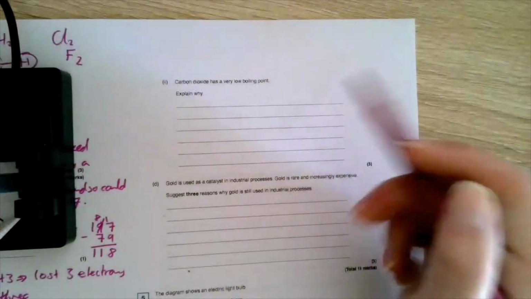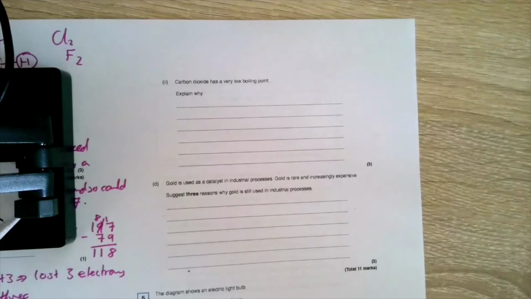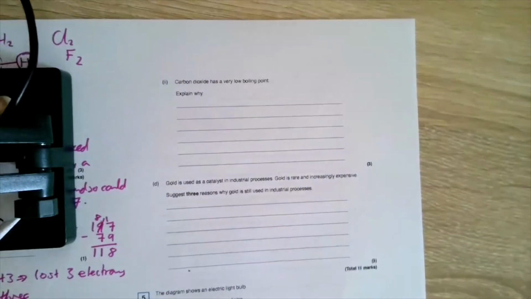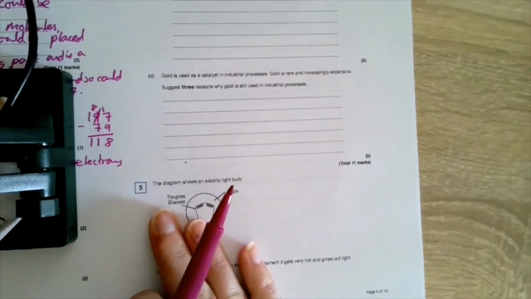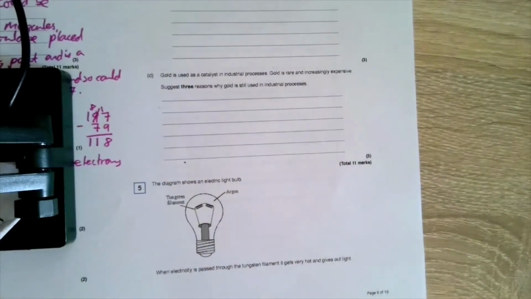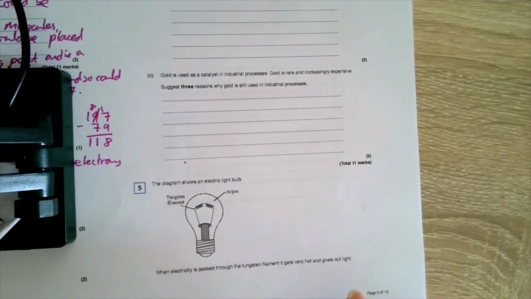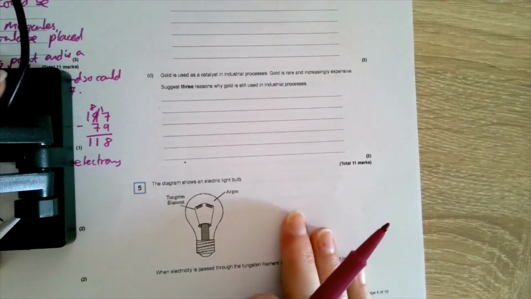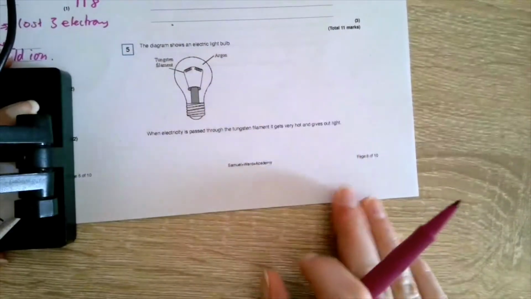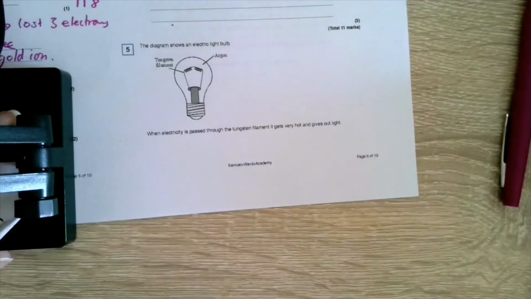Not expecting us to be able to do this question as it's part of a topic we haven't done yet. The next one talks about gold, again something that we haven't really done, as we need to know more about what a catalyst is here, so don't worry about that question. So I'll just turn over to look at questions for number 5.